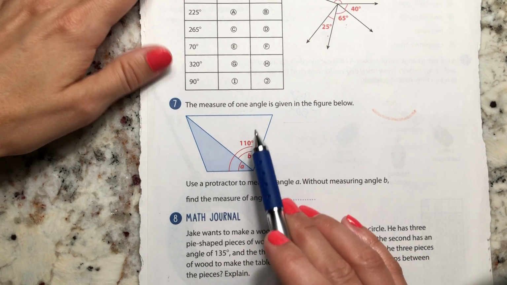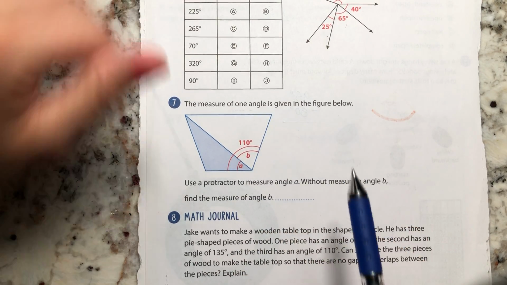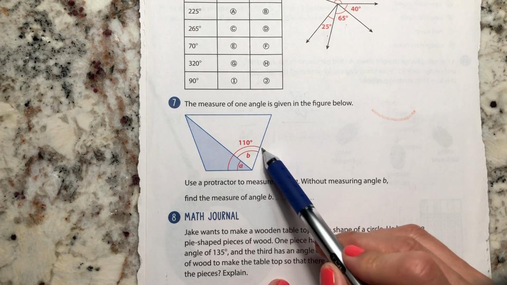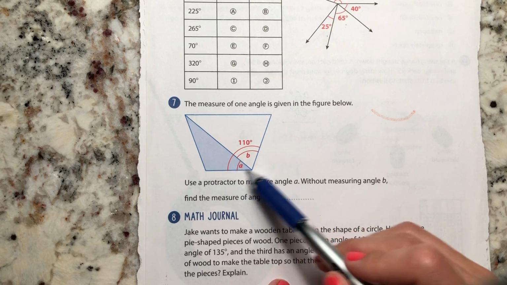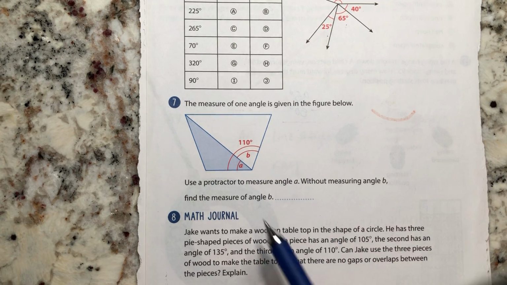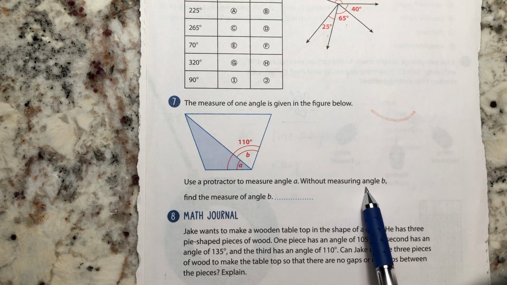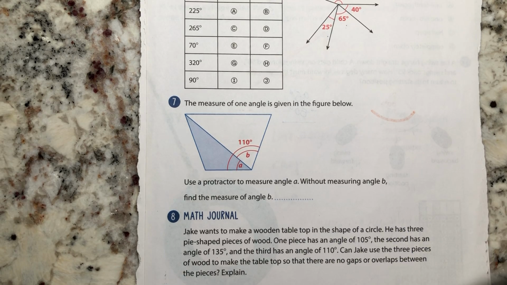Number 7, the measure of one angle is given in the figure below. So we have 110 degrees. This total angle of this measurement right here is 110. Use a protractor to measure angle A. Without measuring angle B, what is the measure of angle B?